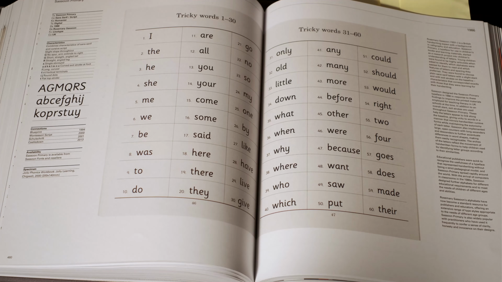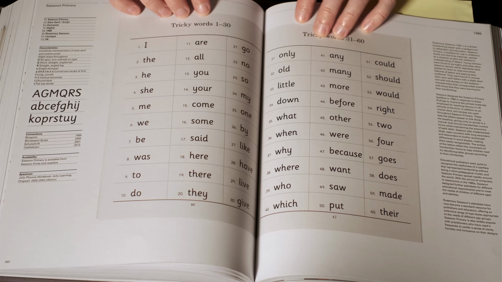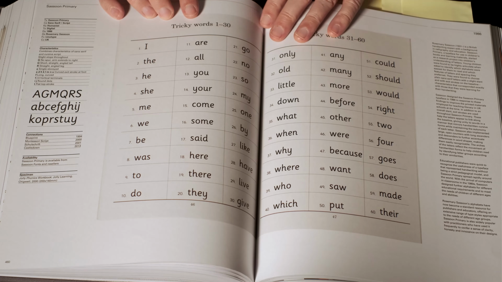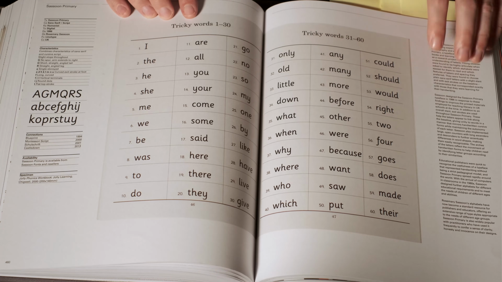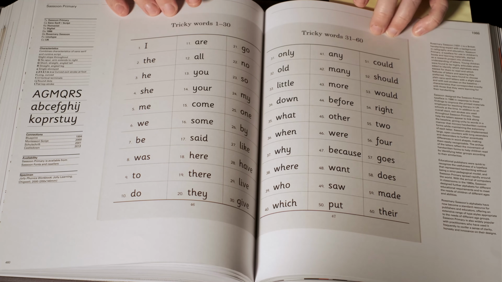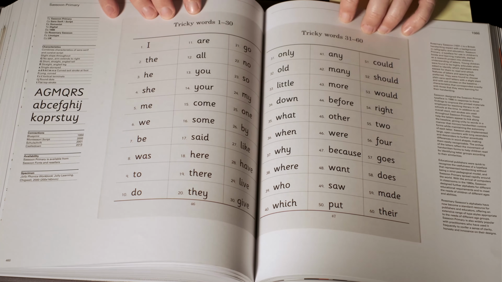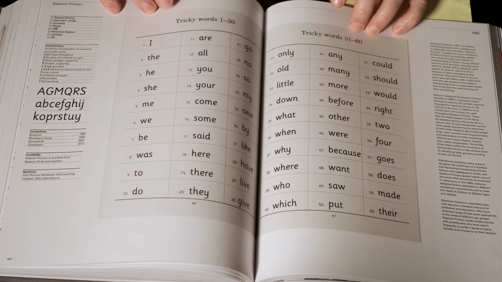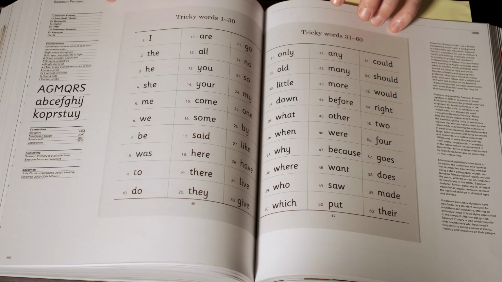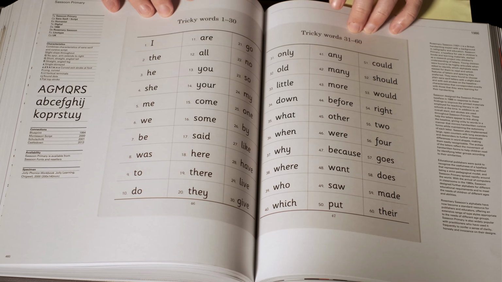Another font that is very much designed for a specific purpose. This is Sassoon Primary. And this is a font designed for small children, for learning letters and words.